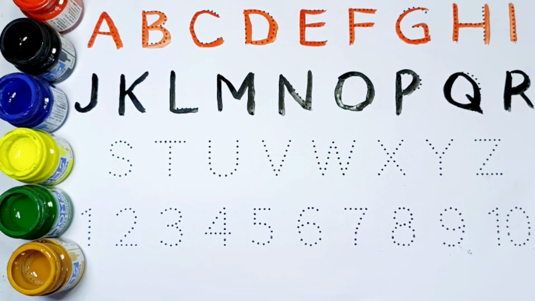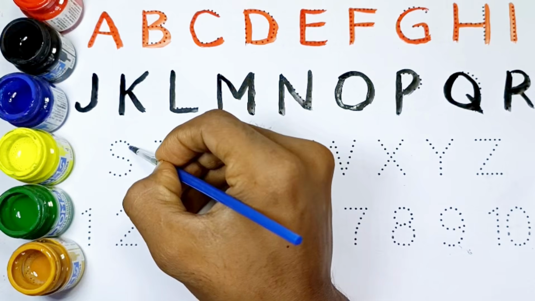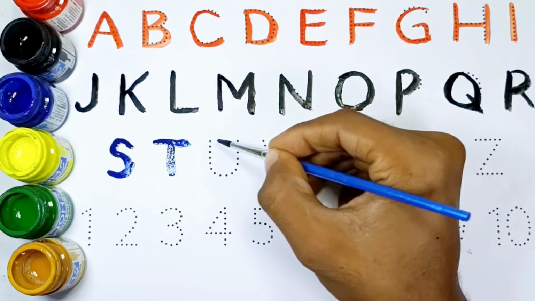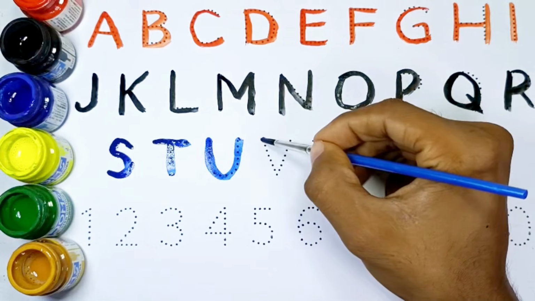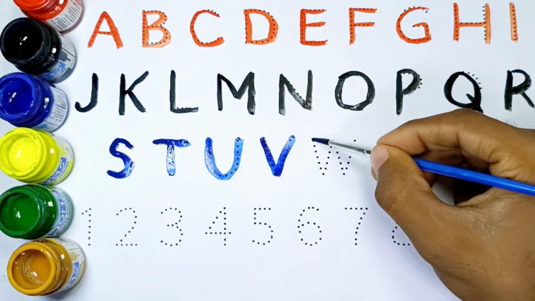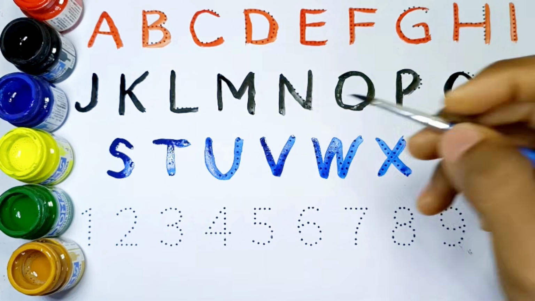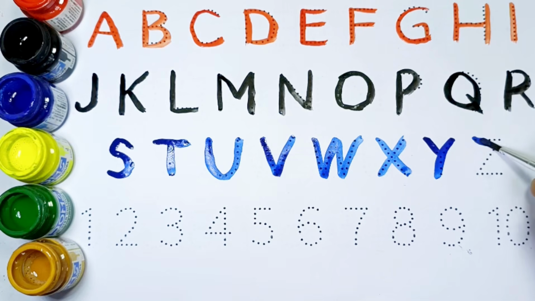Kids, now you draw S and use blue color. S for sun, T for teacher, U for umbrella, V for van, W for wheel, X for xylophone, Y for yo-yo, and Z for zebra.